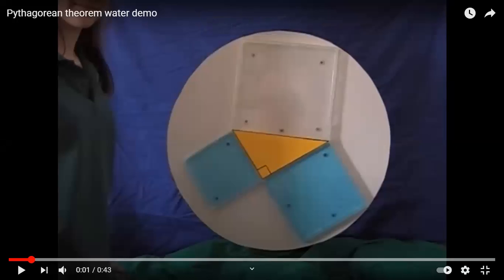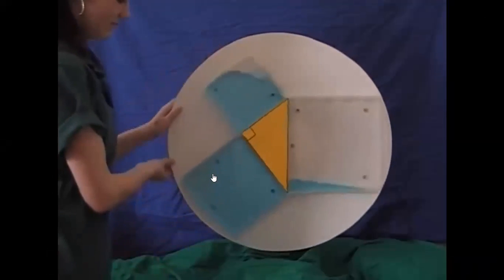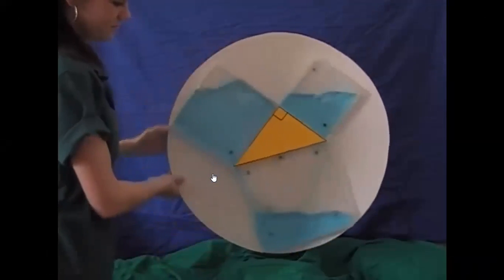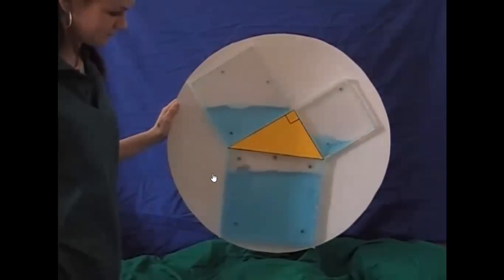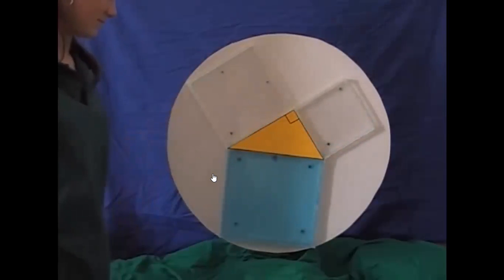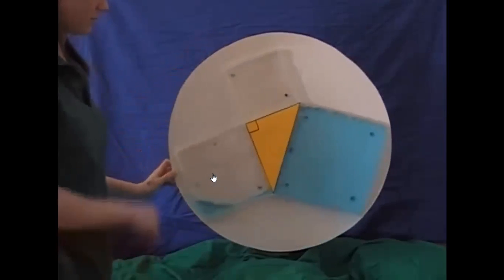He did the same thing with the other side, and he filled them with water. And when he flipped them upside down and saw how it compared to the square of the other side, he noticed this, that the 2 squares fit perfectly into the third square.